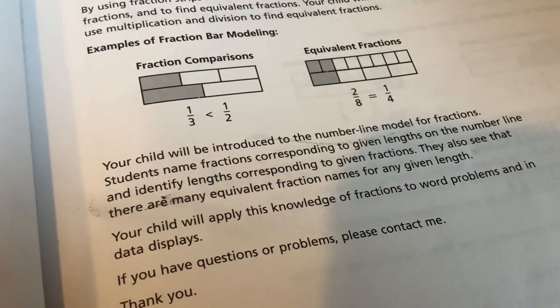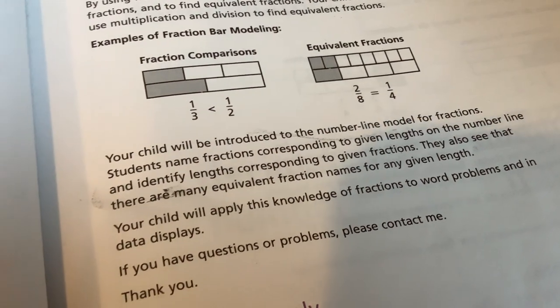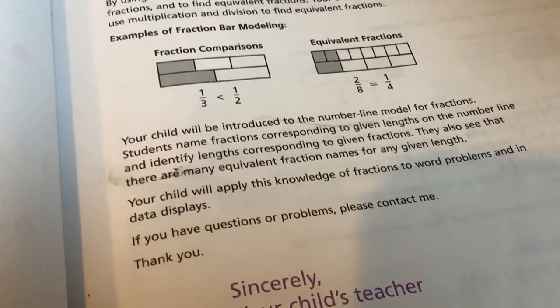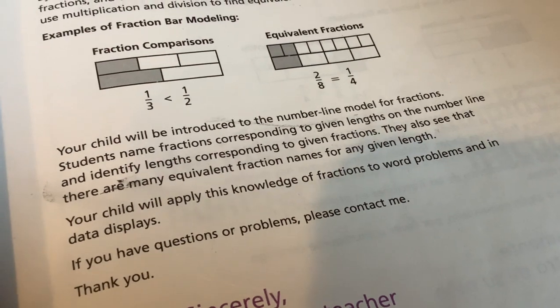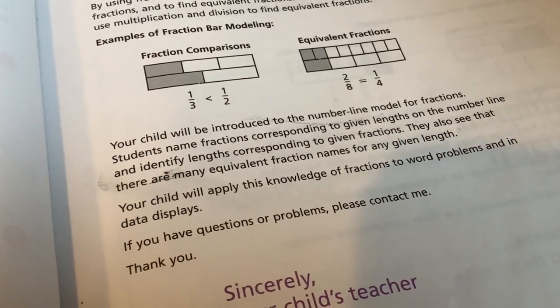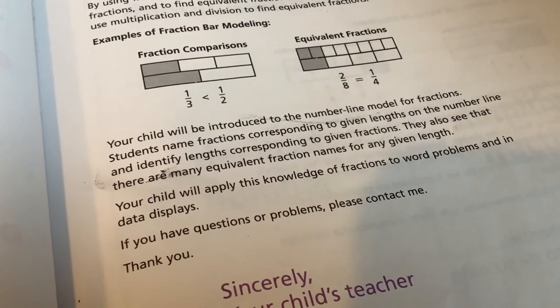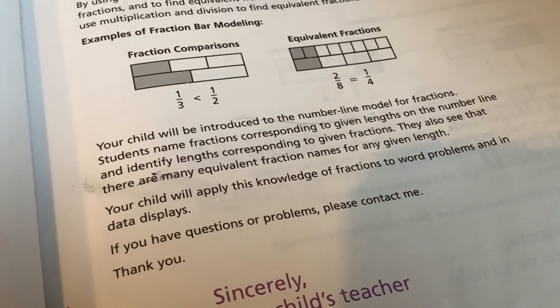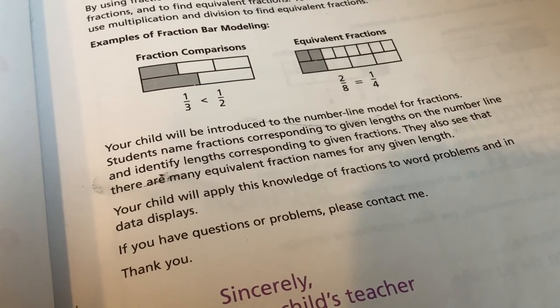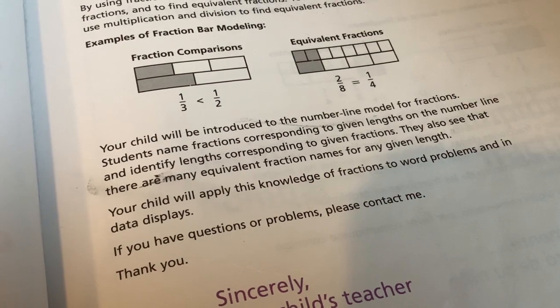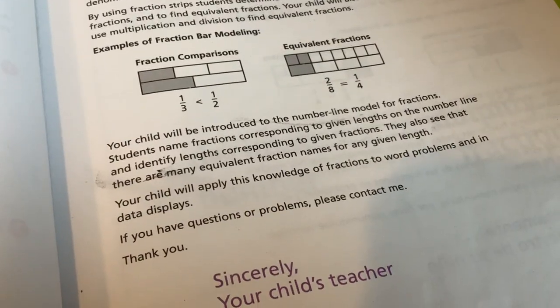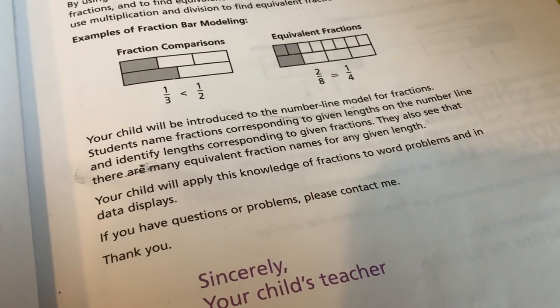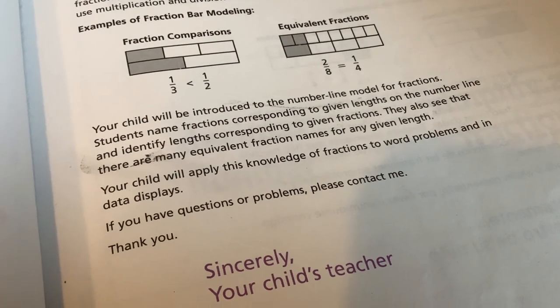Your child will be introduced to the number line model for fractions. Students name fractions corresponding to given lengths on the number line and identify corresponding lengths to given fractions. They also see that there are many equivalent fraction names for any given length. Your child will apply this knowledge of fractions to word problems and in data displays.